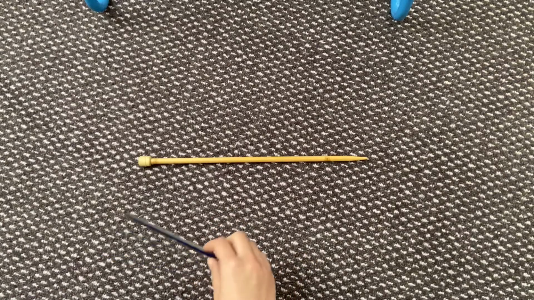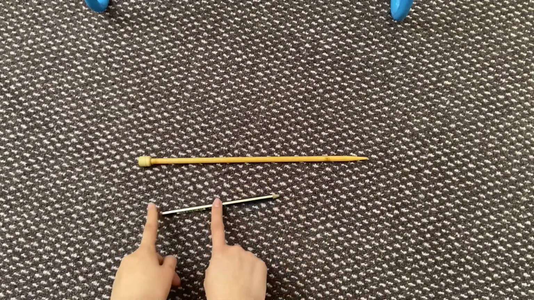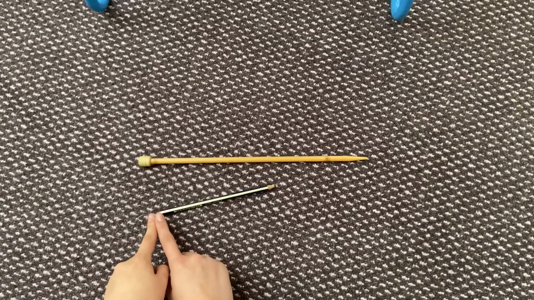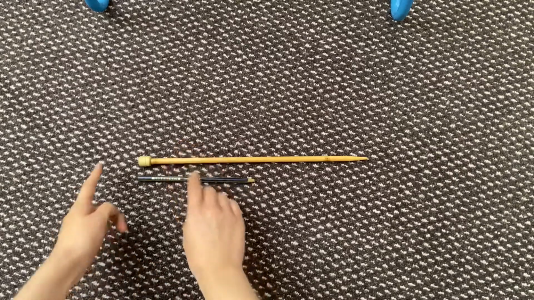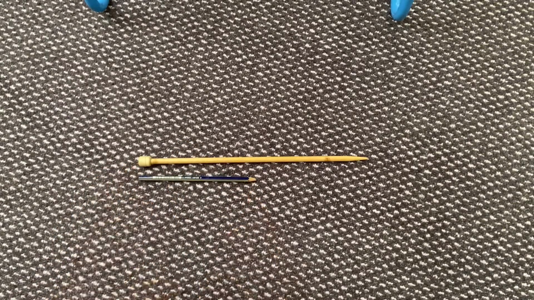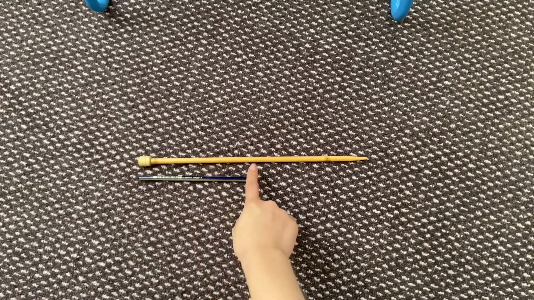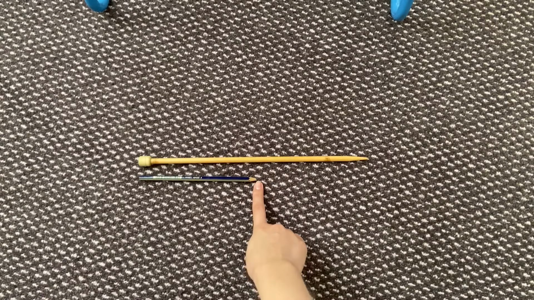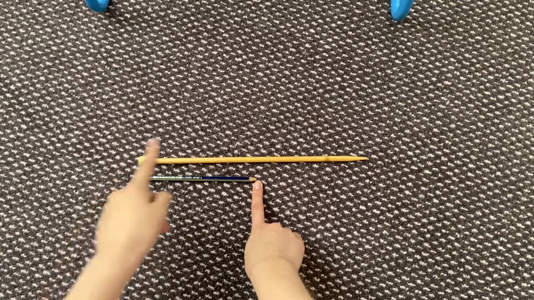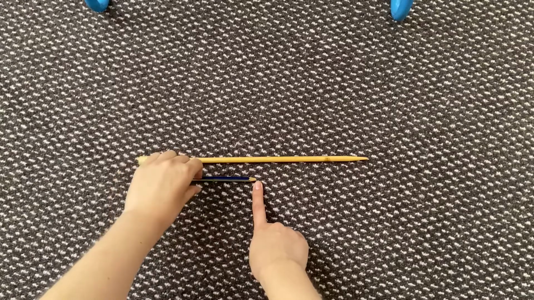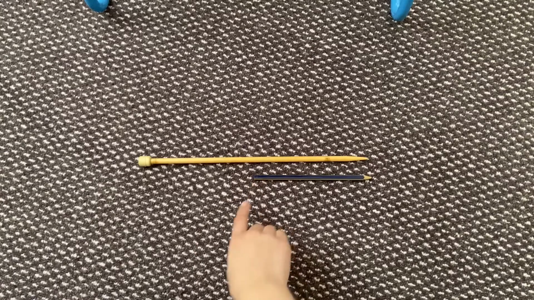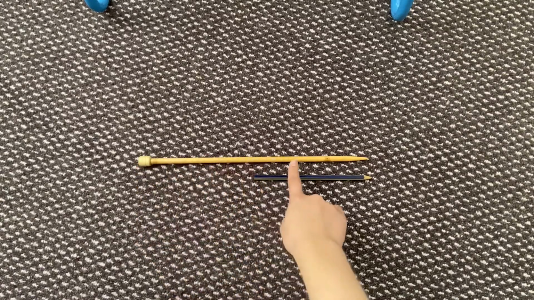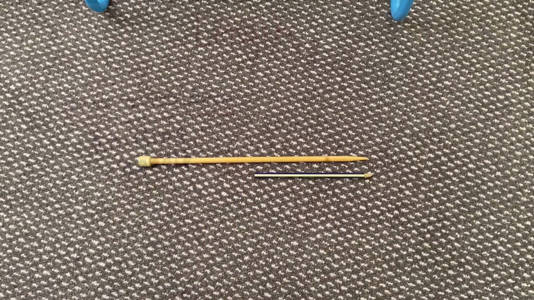The first thing we do is to make sure that this end of the pencil over here matches up with the end over here. Okay, all done. That's 1 pencil long. Put my other finger here so I know where to put the end next. 1 pencil. 2 pencils. So the knitting needle is 2 pencils long.